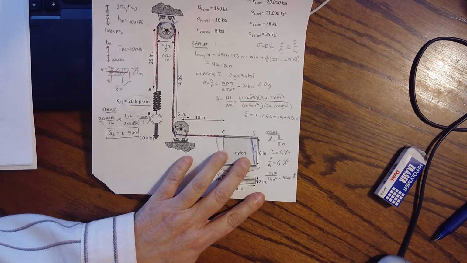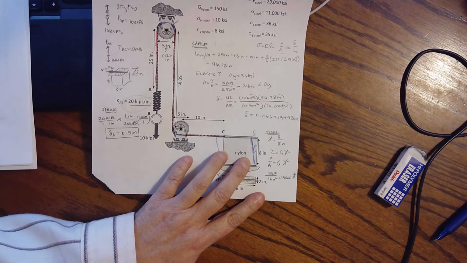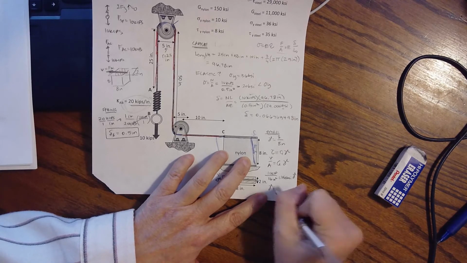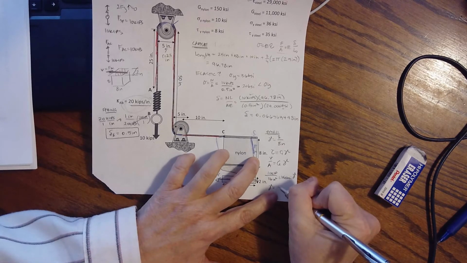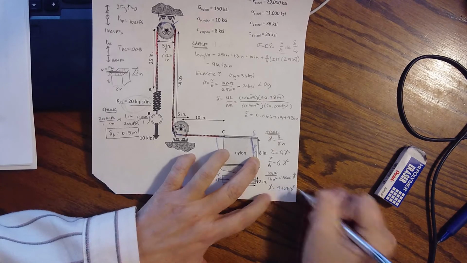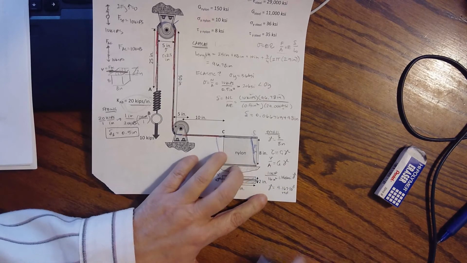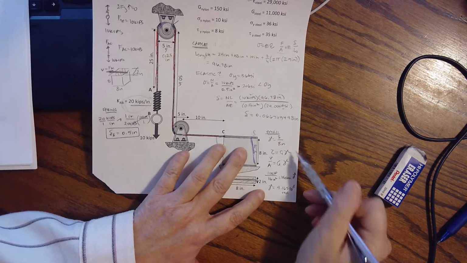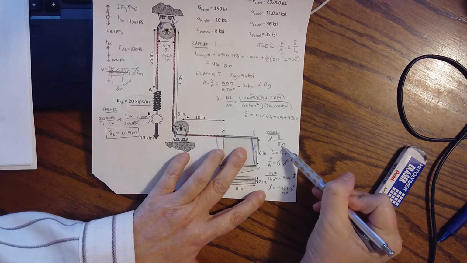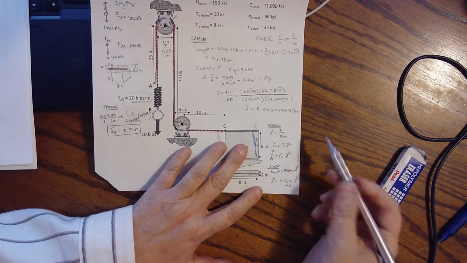When I check this, I also need to make sure that we're in the elastic region. But when I check this, I'm going to get that gamma equals 4.167 times 10 to the negative 3, and that's in radians. Which will be perfect if I'm in that small strain elastic region. I can just plug that number in here and multiply by 8 inches and get delta.